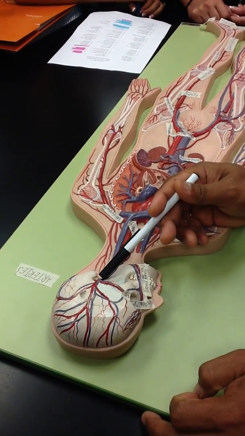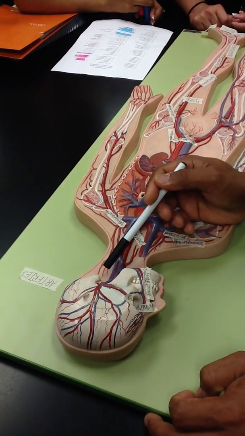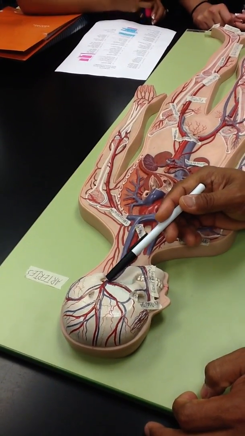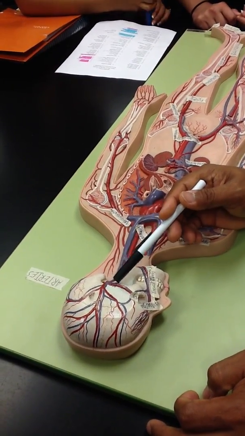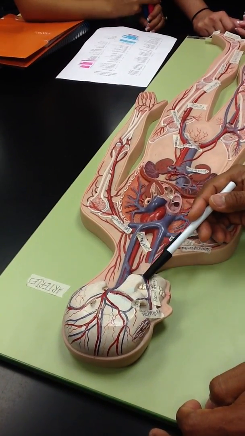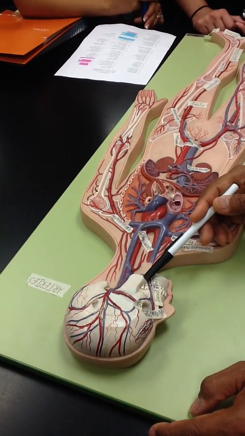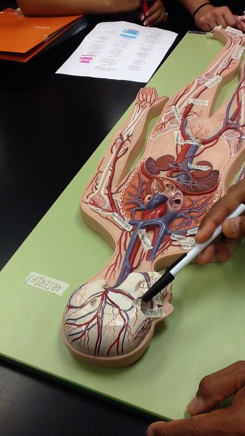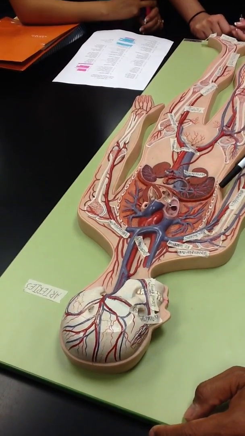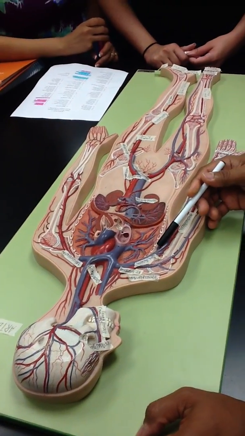Then it goes up here to, okay, this one goes to the occipital. This one goes to the facial, right? Facial vein. Okay. This one goes to the, all right, maxillary, and then this goes to the zygomatic vein. Okay. All right. Now let's trace this one down here. What is this one?